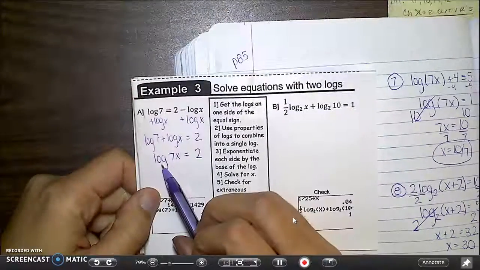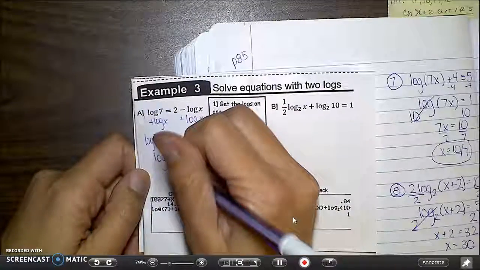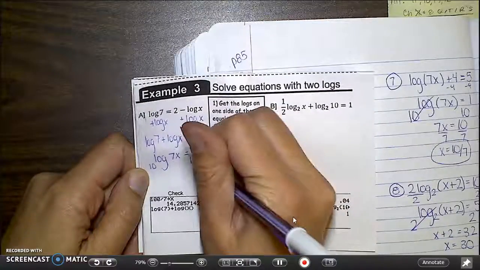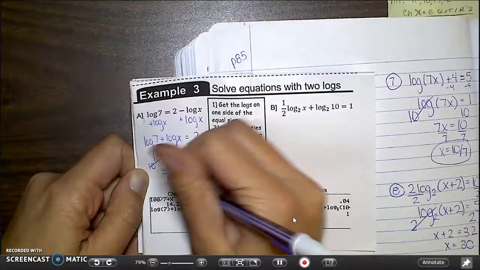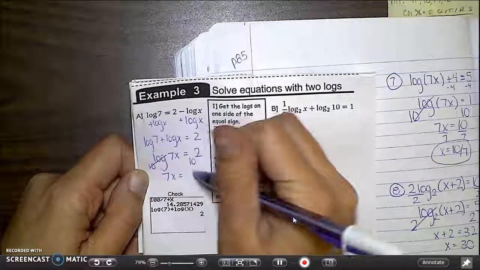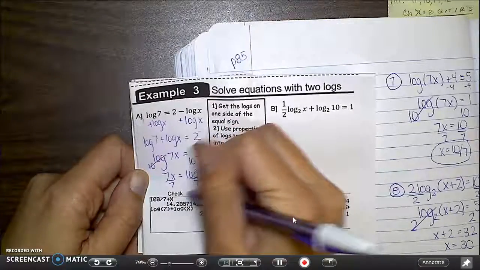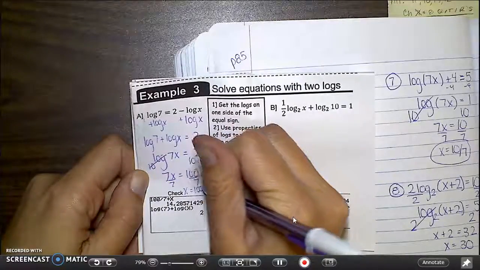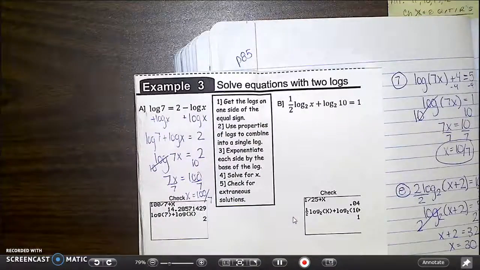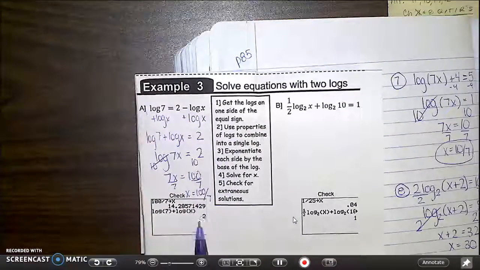Once our log is alone, then we exponentiate by the base. Our base here is 10. So that'll cancel out. We'll have 7x equals 10 to the 2nd, which is 100. Divide by 7. And so x is 100 over 7. Which is what they're checking. And look at that, it works out.